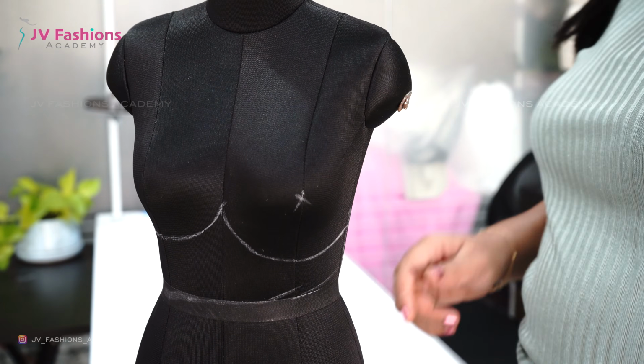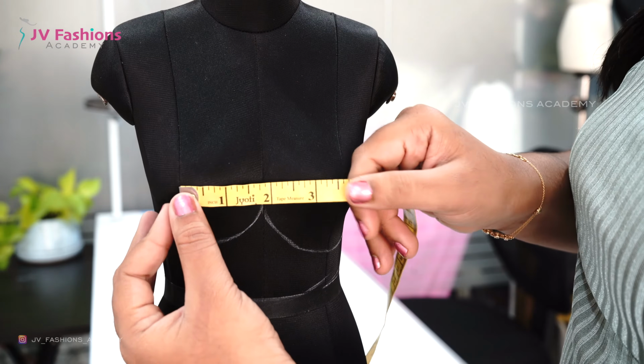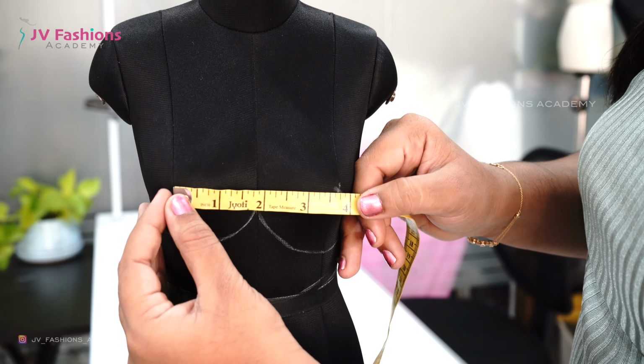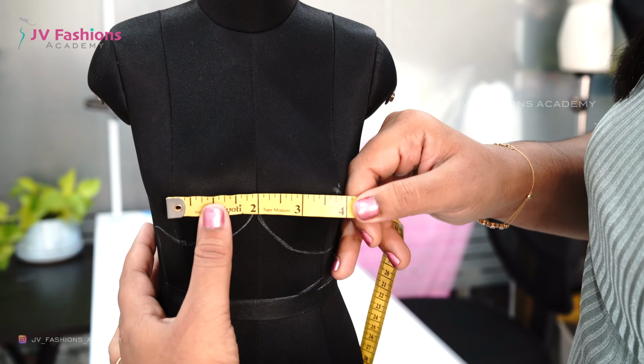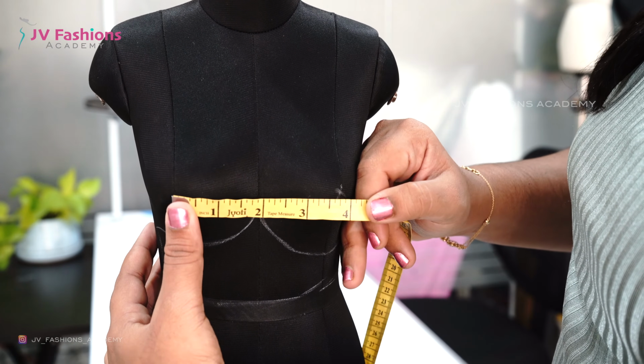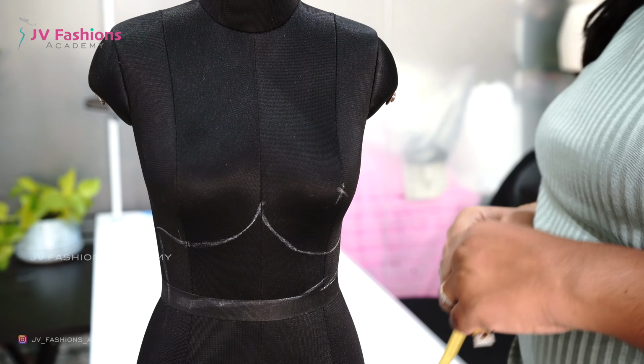Next is bust width. Nipple to nipple distance is called bust width. From this nipple to this nipple distance is called bust width. So this is the midpoint, and here the measurement is 3 3/4. Nipple to nipple distance is called bust width.